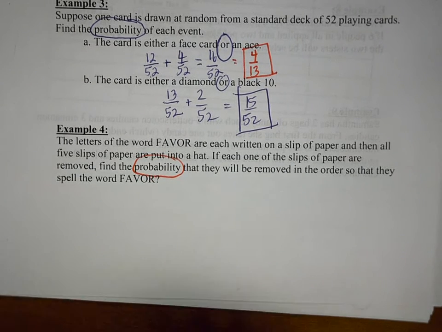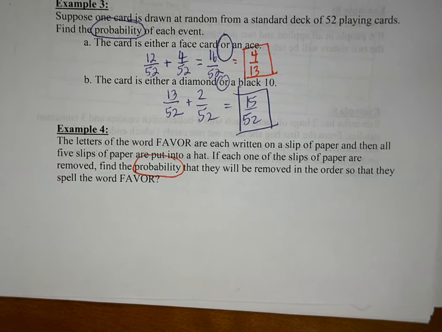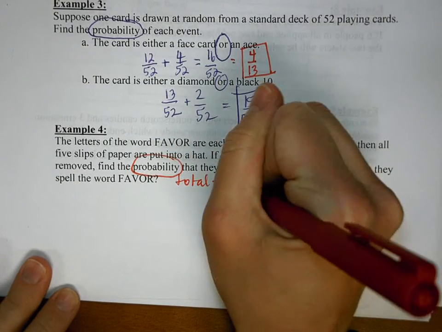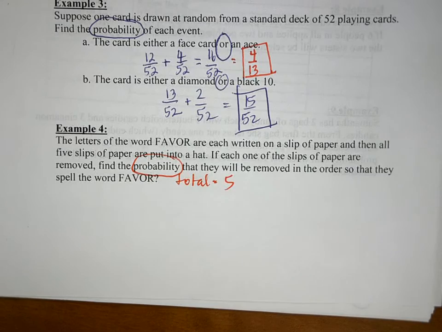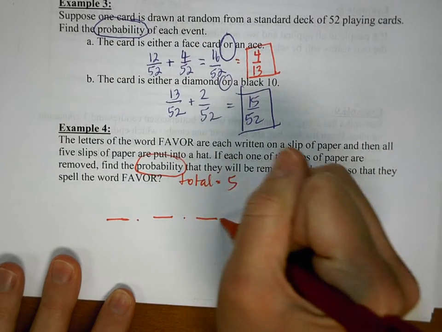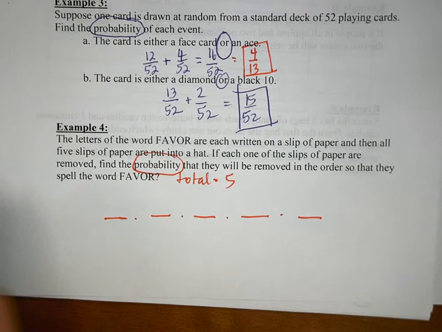So, what is my total amount of letters? 5. Very good. So we're going to write down total equals 5. How many am I taking out? 5. Okay, so I'm going to make 5 blanks. 1, 2, 3, 4, 5.